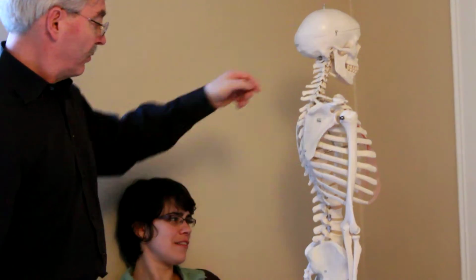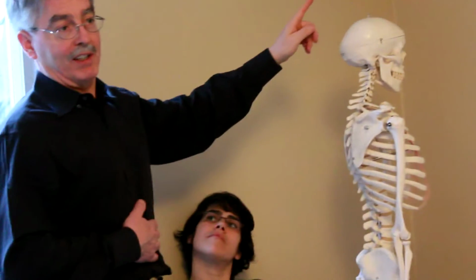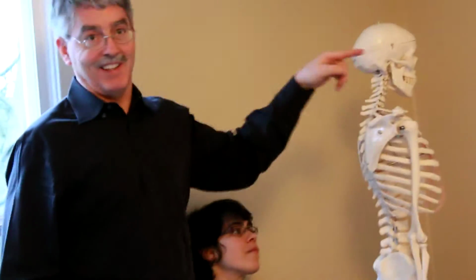Up and down. When you're on the table, we call moving this direction belly-ad. It's moving towards your belly. And moving that direction is ceiling-ad, and that's caudad. That's where it comes from.